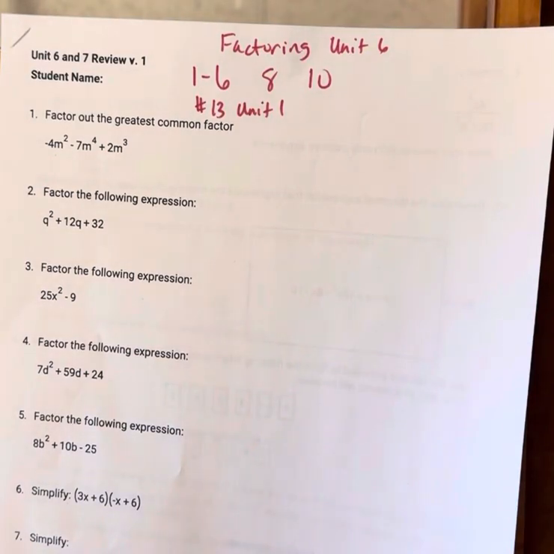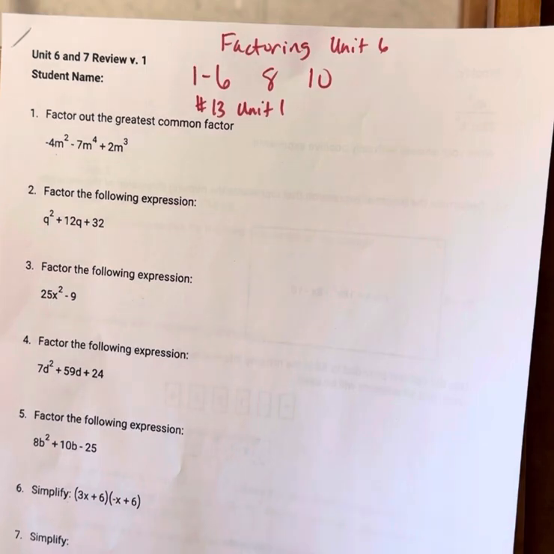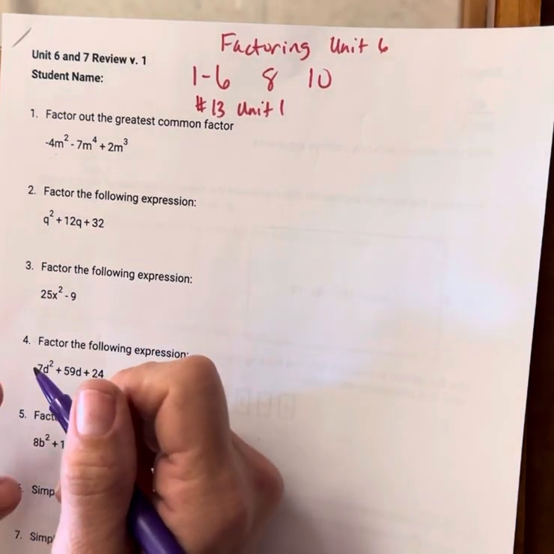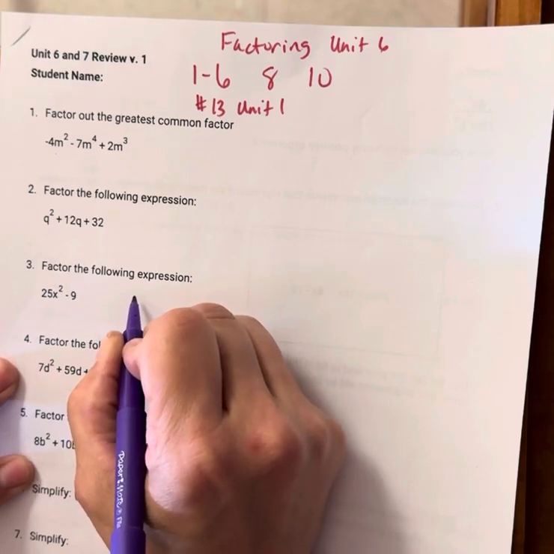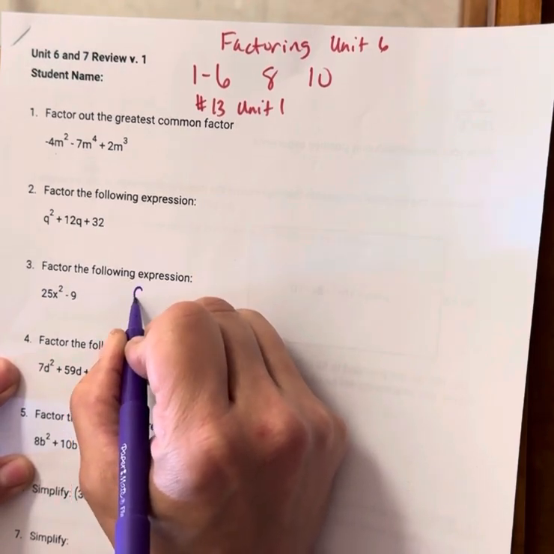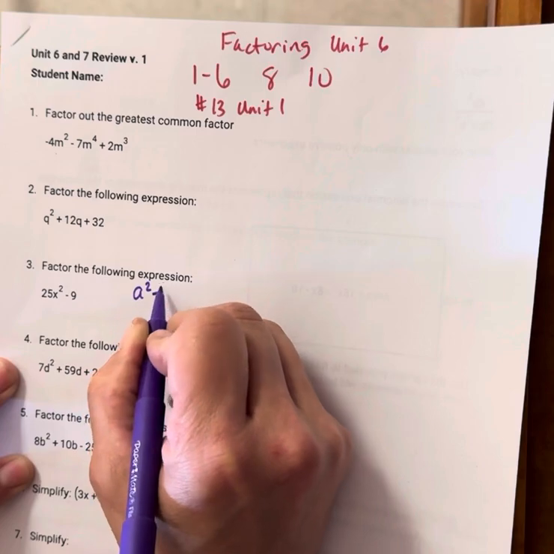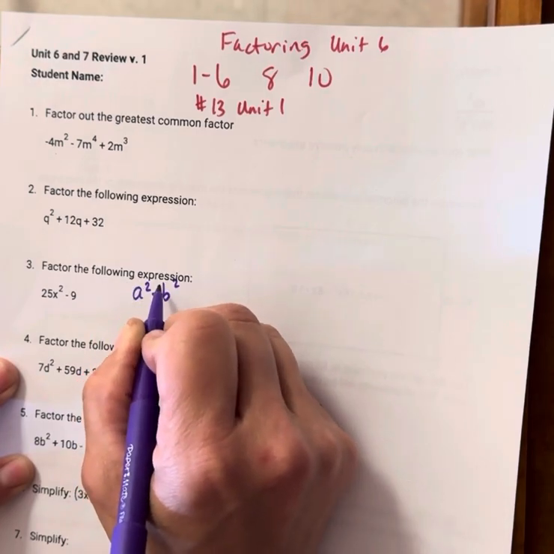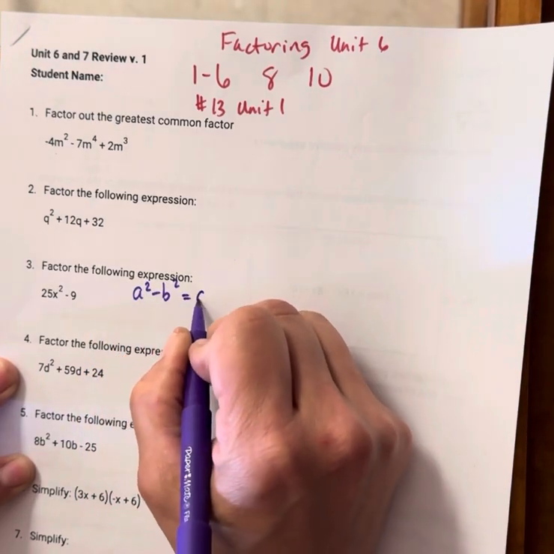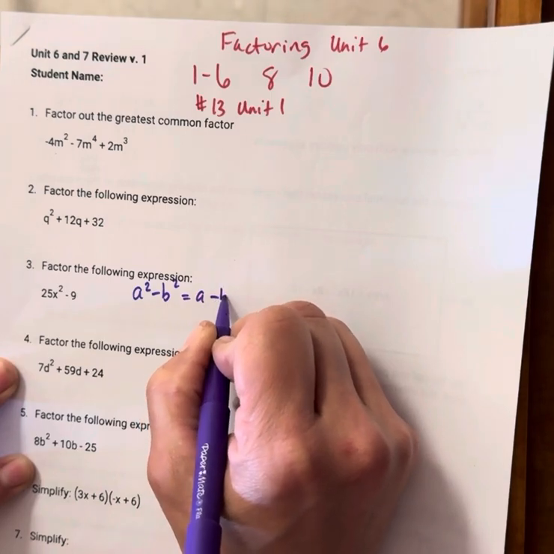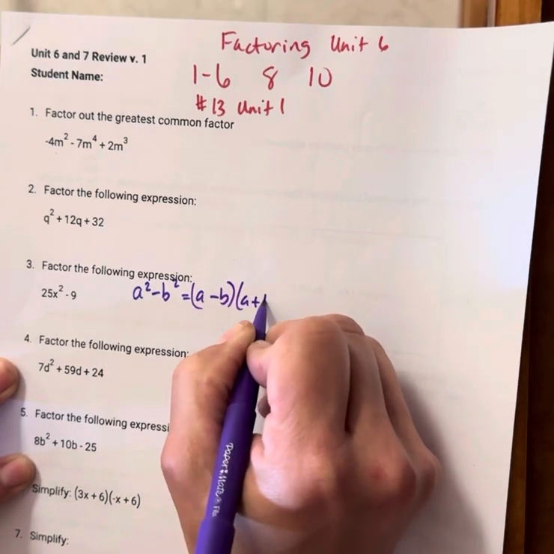So as far as factoring, there are 3 types of problems. So number 3 is the first type. It's called the difference of 2 squares. So on your formula chart, it's your second formula. You have a squared minus b squared equals a minus b times a plus b.